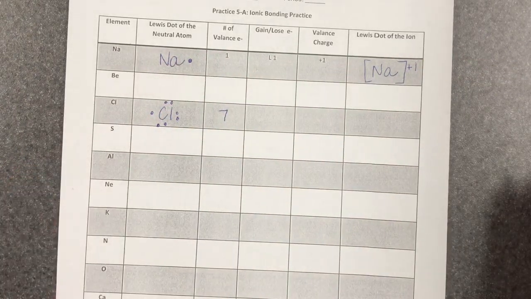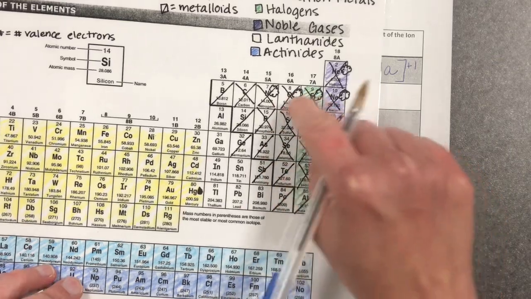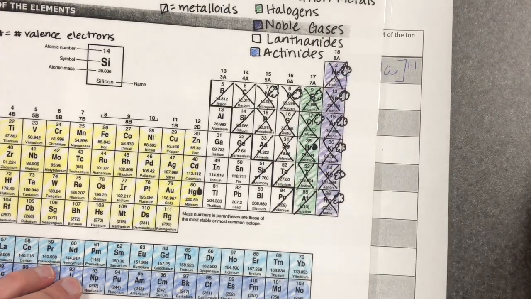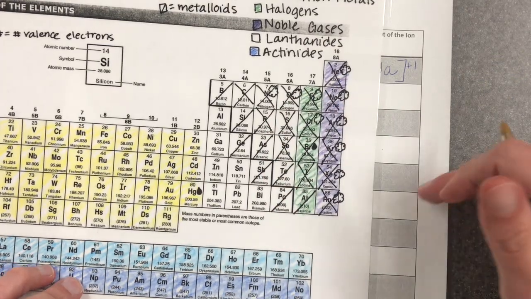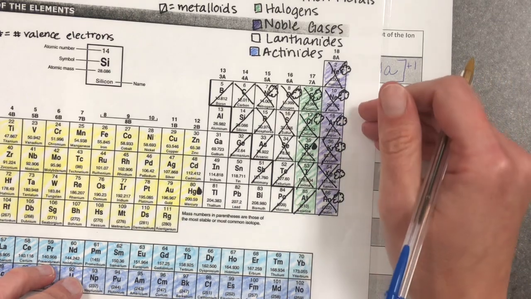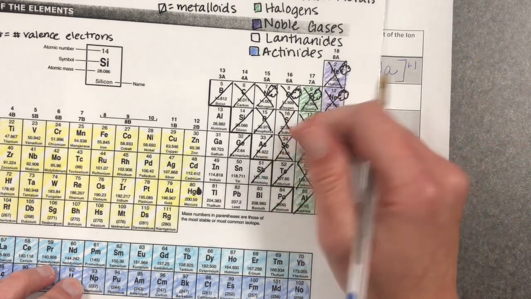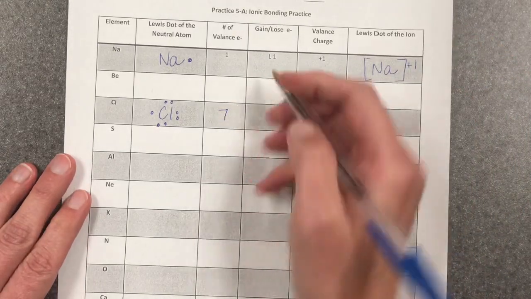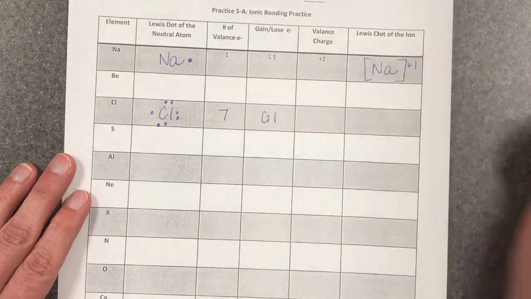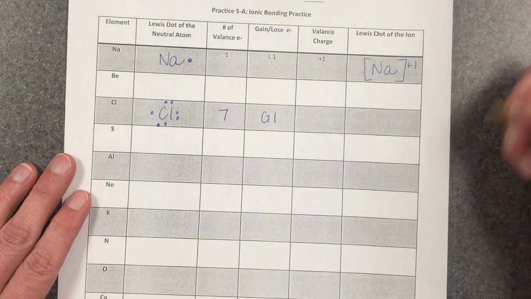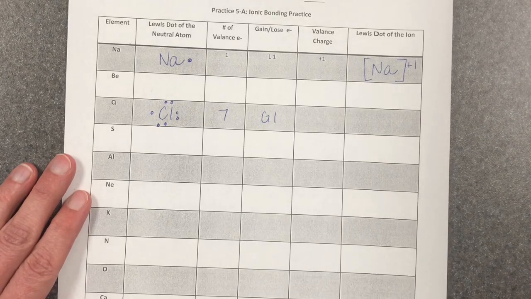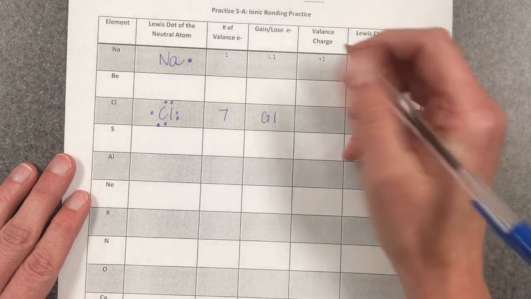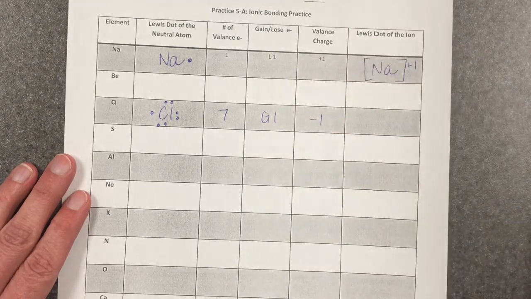In order to be stable, it needs a full valence shell of 8 electrons. The nonmetals on this side of the periodic table have a much higher electronegativity, and they are able to attract electrons to themselves. So nonmetals tend to gain electrons in order to fill their valence shell, meaning it needs to get to 8 valence electrons by gaining 1. If it gains an electron, it's gaining negative charge and now has 1 more electron than proton, so its valence charge is going to be negative 1.